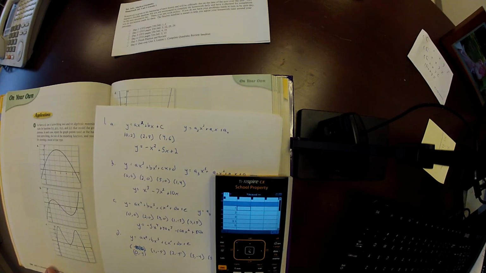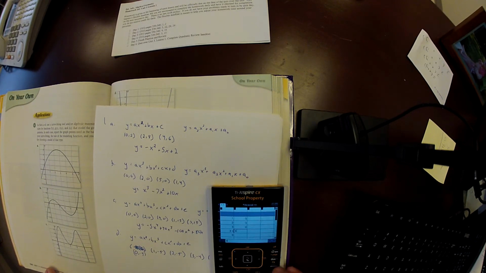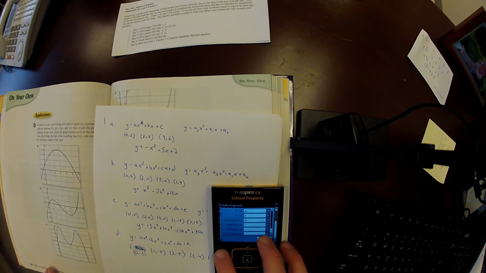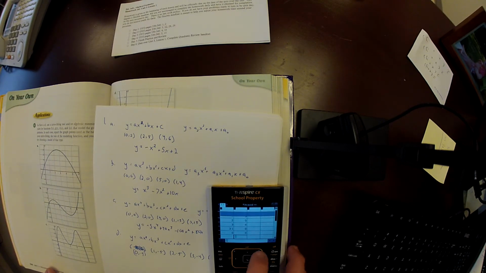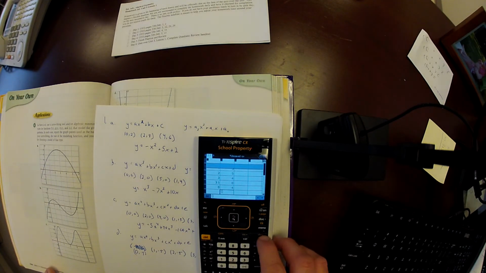And then for 1, the corresponding was a negative 5. For 2, I also have a negative 5. For 3, I have a negative 4. For 3.5, I have 0. And for 0, I have a negative 4. Menu, statistics, calculate, quartic regression, and my X list is in A. My Y list is in B. Okay, whoops.